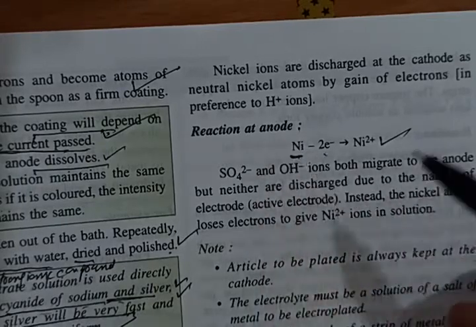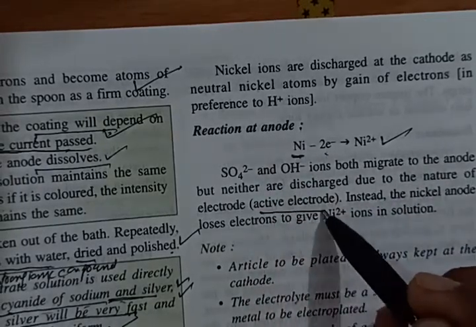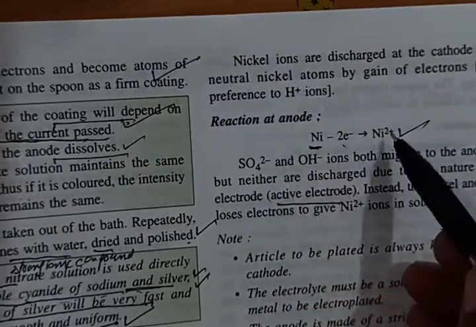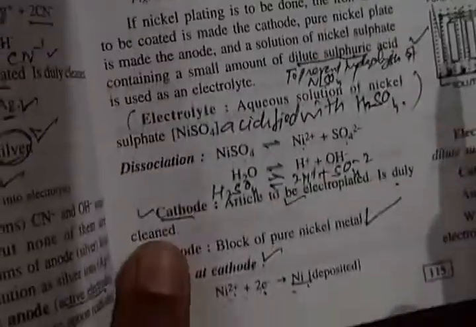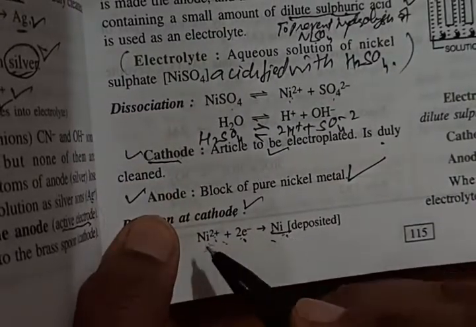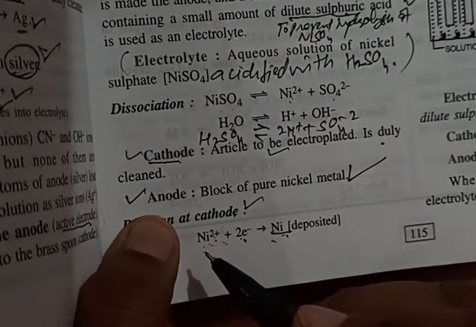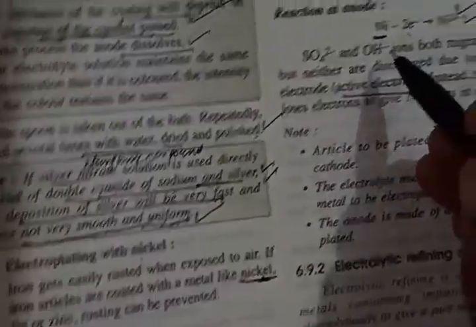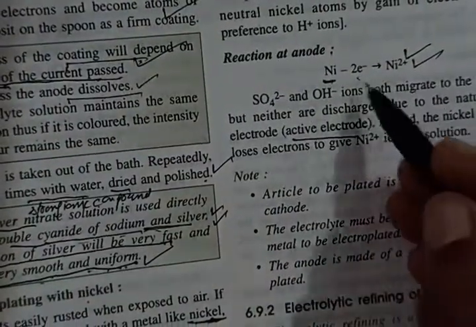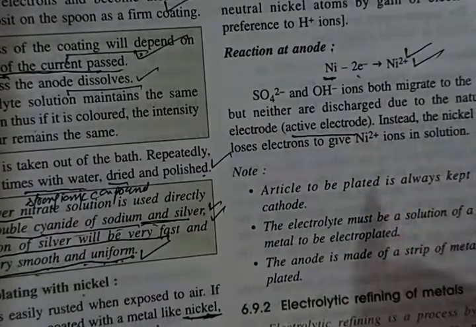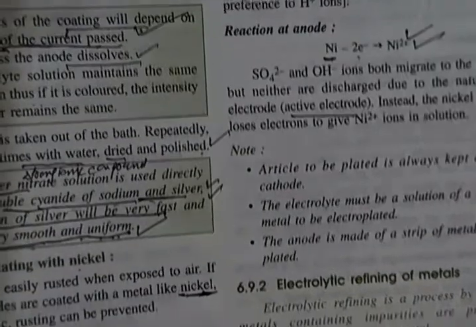Because nickel is an active, attackable electrode, right? And therefore nickel ions are formed at anode, and nickel ions changing into nickel metal decreases at cathode. At cathode nickel ions decrease, at anode nickel ions are formed, so therefore concentration of nickel ion will not change, and therefore color of the electrolyte also will not change.